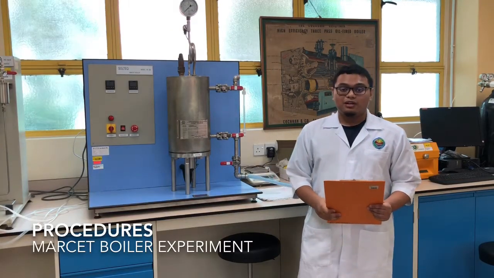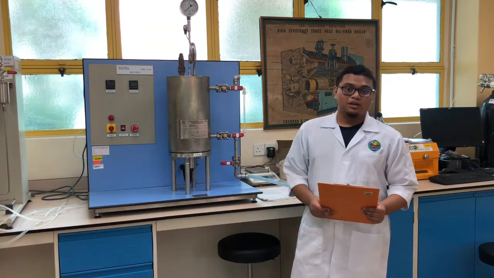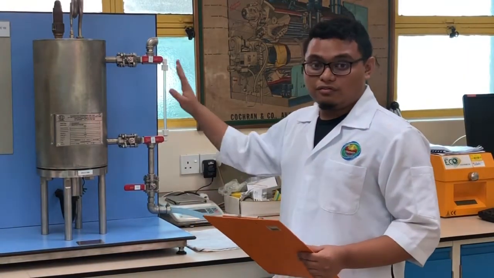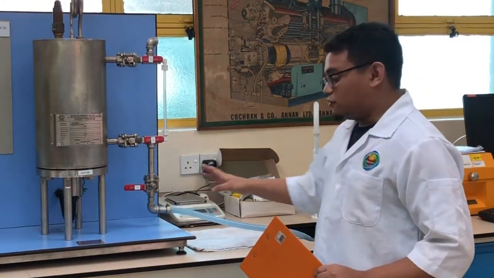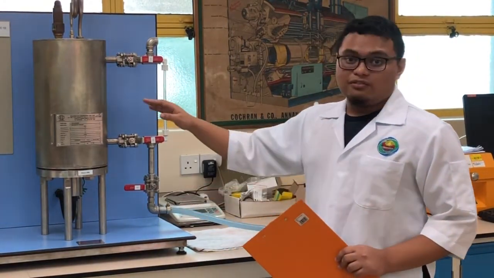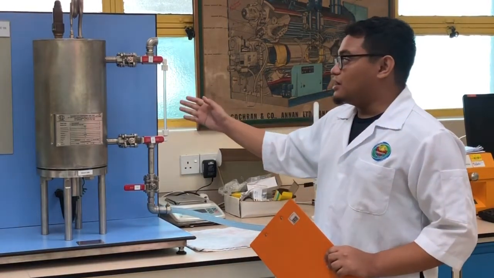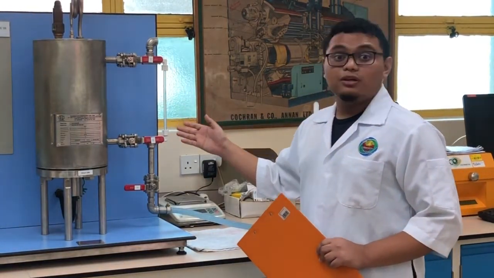Hi, my name is Arif, and today I'll be explaining the procedure for this experiment. First, we will have to open all the valves, valve 1, valve 2 and valve 3. Next, we fill in the boiler through the feed port and fill it to about half of the boiler. This can be seen from the level side tube from this other side of the boiler.